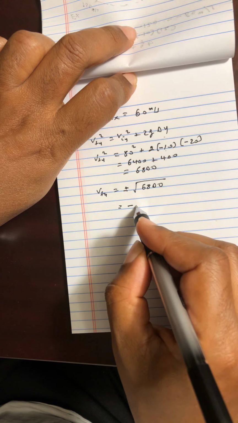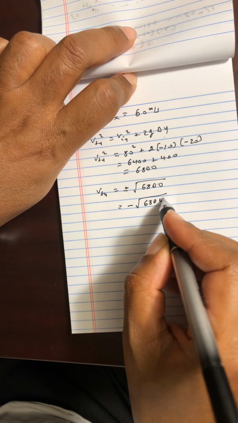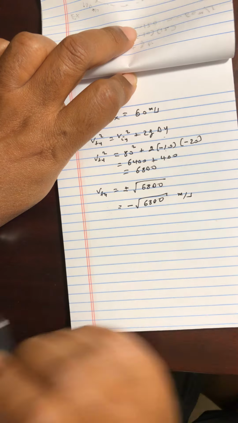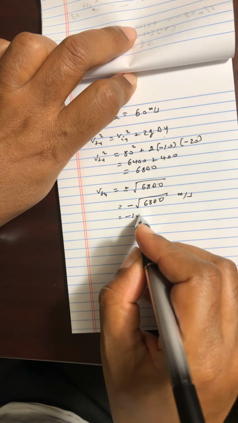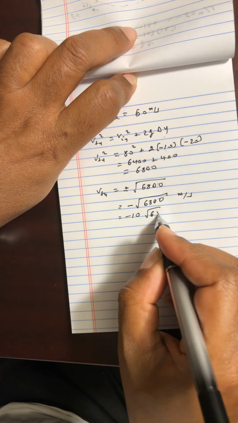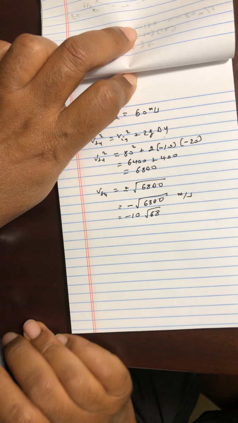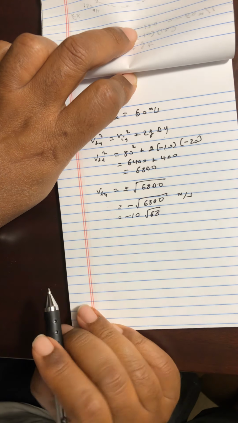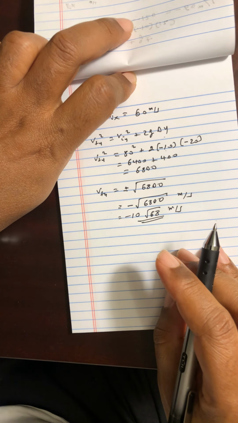So it's the negative of the square root of 6800 meters per second. That's negative 10 square root of 68. Square root of 68 is a little bit above 8, so it's 80 something meters per second. All right.